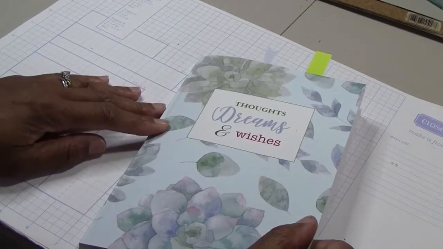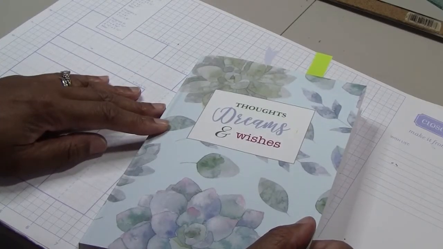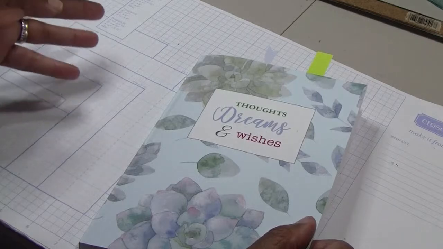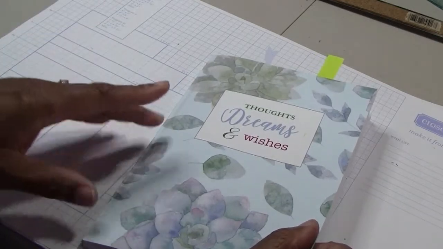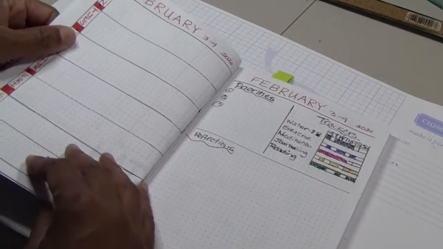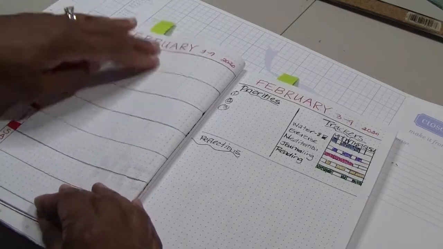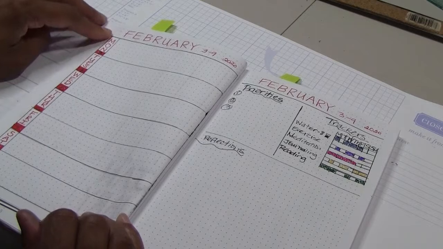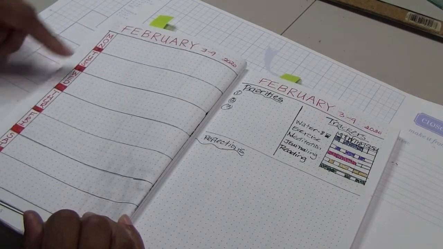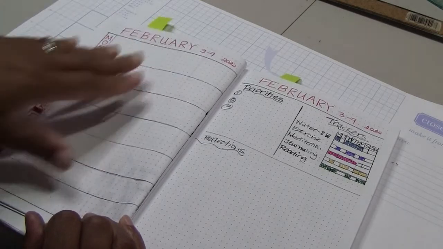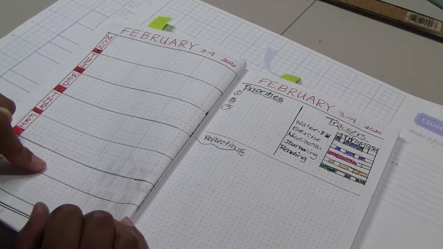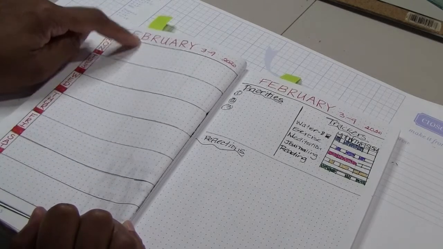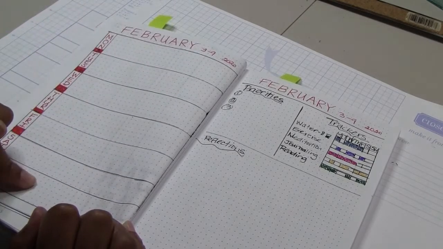Now I'm going to show you how to create a weekly spread in your bullet journal. The first thing I'm going to show you is a basic spread. On this side of the page, I've got the week drawn out with the days and the dates, and on this side, I have this space where I can put my tasks and any events or appointments I have.